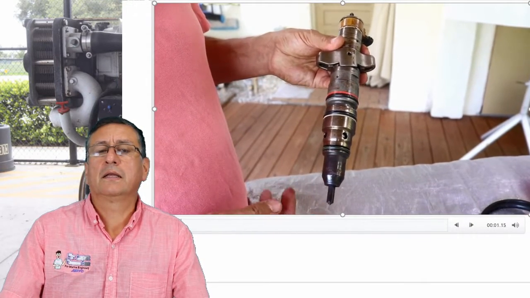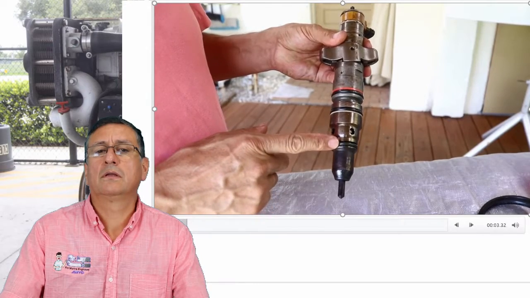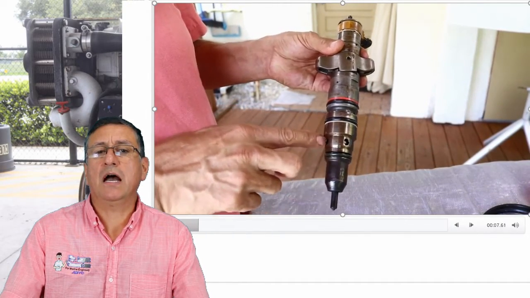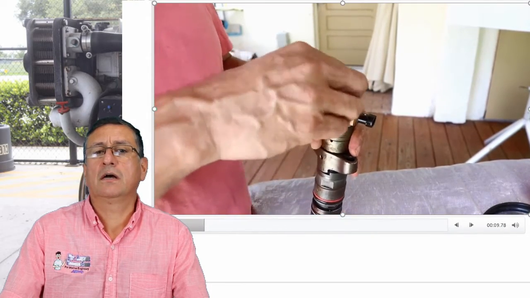Okay, that's the nozzle, the body, that's the input, that's the compartment for the input, that's the output, the return, and this is the solenoid. The solenoid is located here. This is exactly the solenoid. And now I am going to disassemble the solenoid.